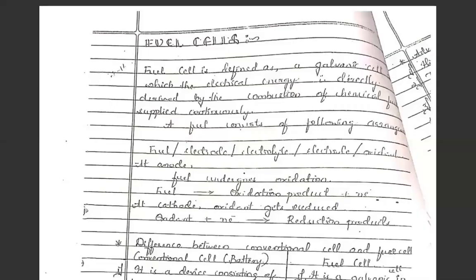Okay, so let us start with the next part of module 3, that is fuel cells. Write down fuel cell. The definition of fuel cell will be asked for 2 marks. So what is fuel cell?